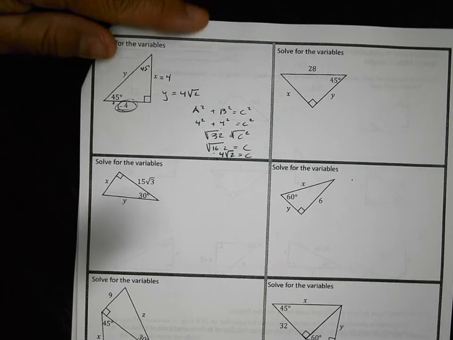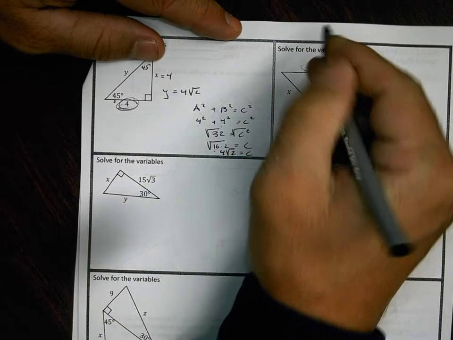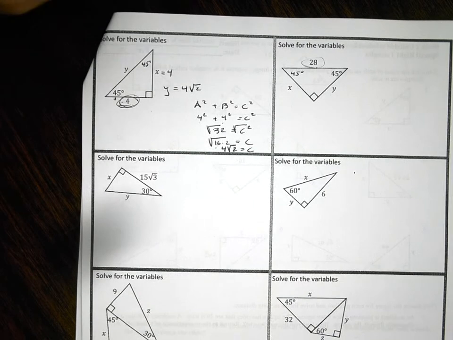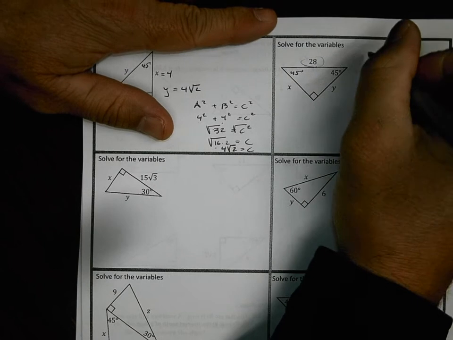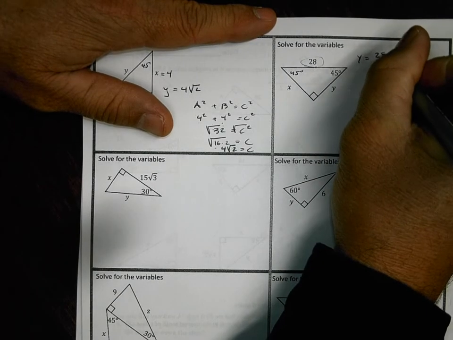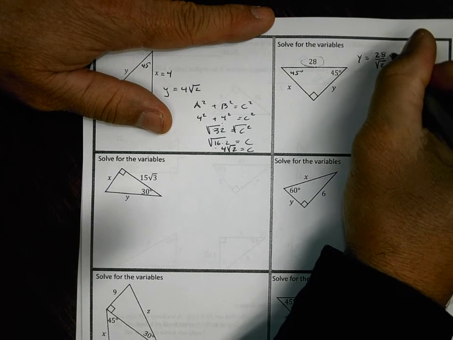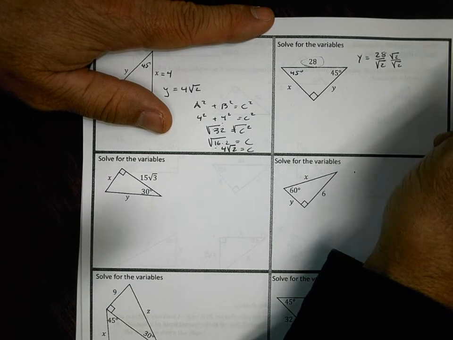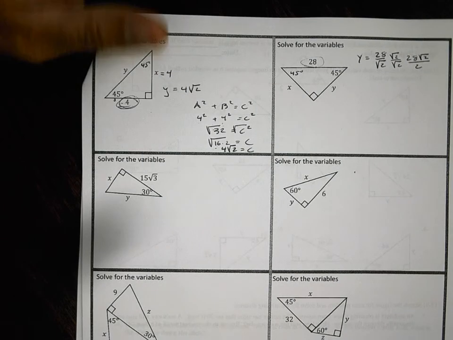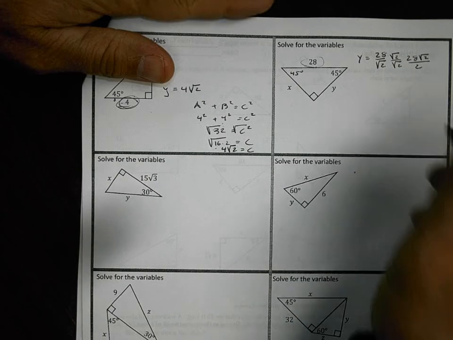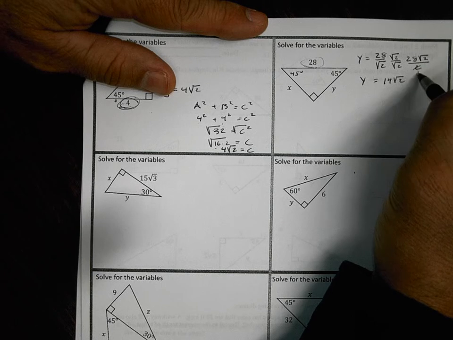All right. So here's the tricky one. You know one side length. You know it's a 45, 45, 90. So to go from hypotenuse to leg length in a 45, 45, 90, we take the hypotenuse and we divide it by the square root of 2. Okay? We rationalize the denominator. We get 28 root 2 over 2, which can be simplified, can it? Y equals 14 root 2, because we divide both sides, top and bottom, by 2.